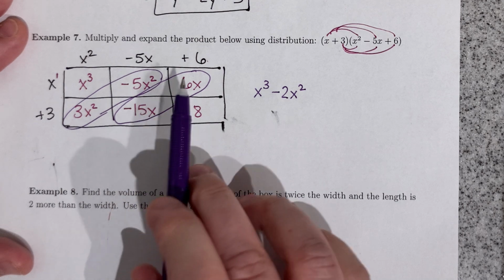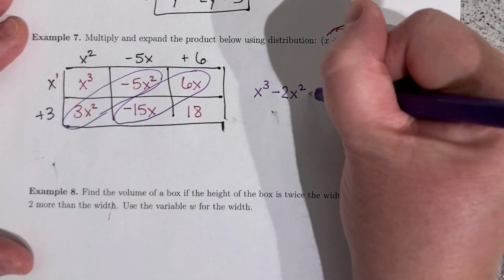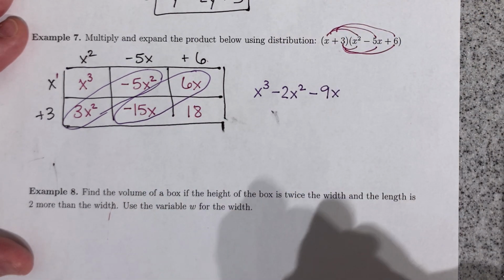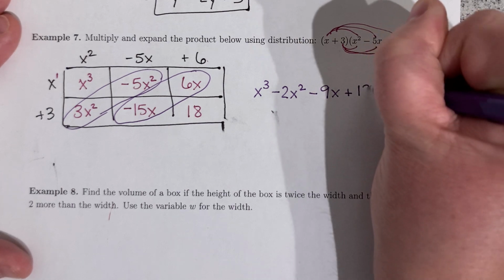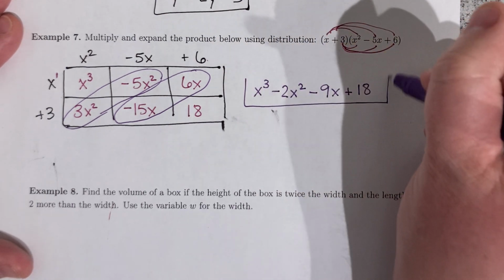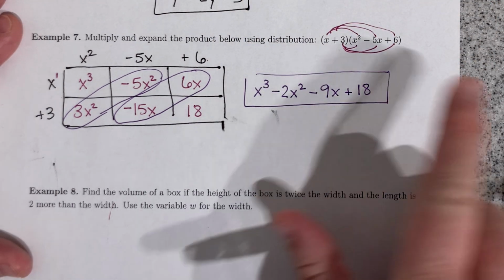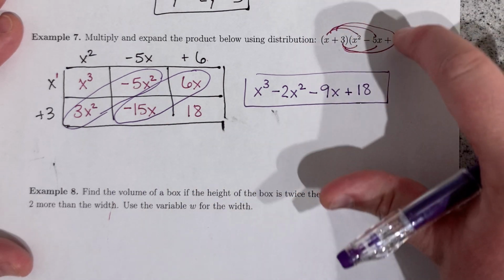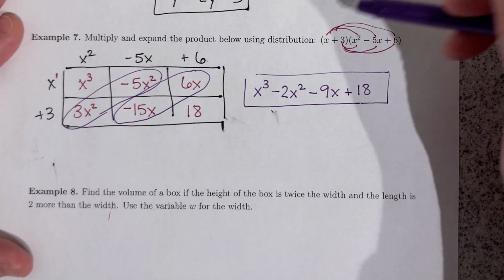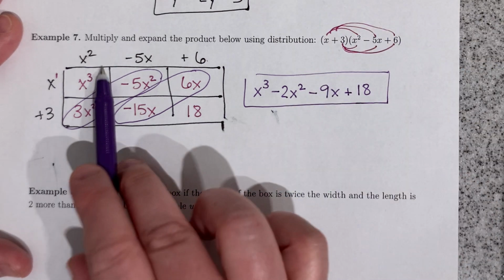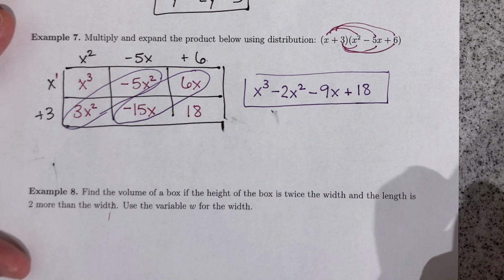Then negative 15x's plus 6x's make negative 9x's. And then a plus 18 left. Hopefully that makes sense. And certainly organizing it this way gets the same 6 multiplications as well.